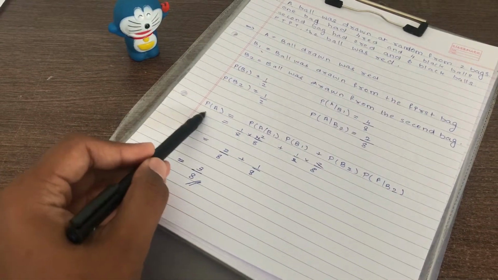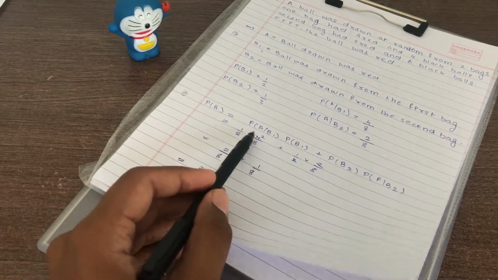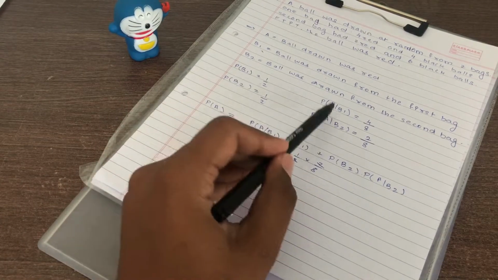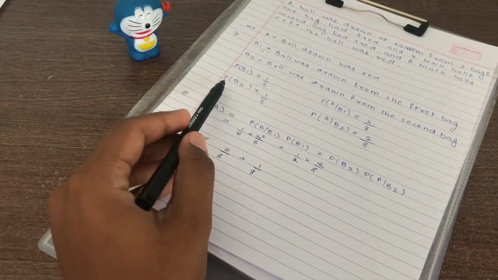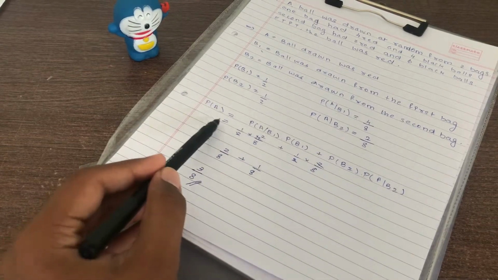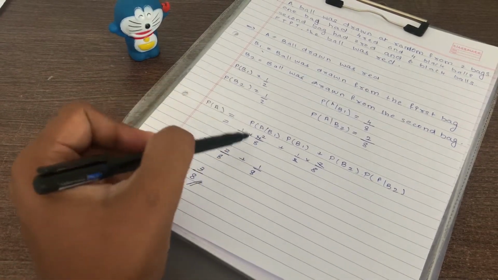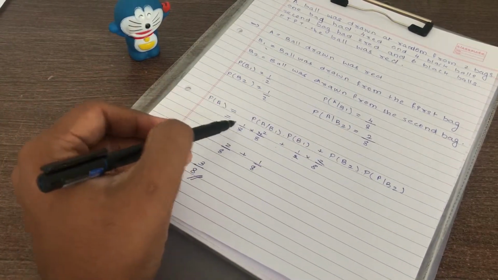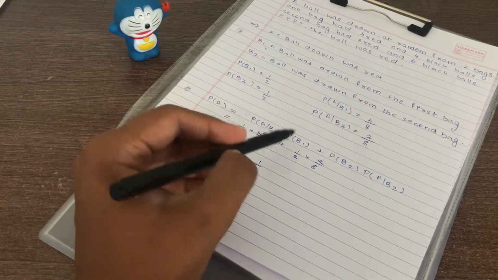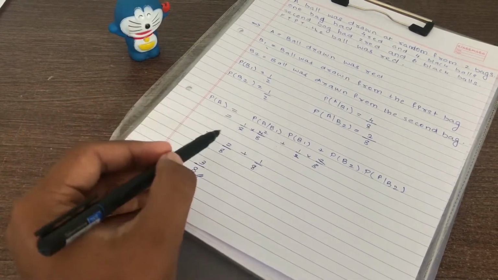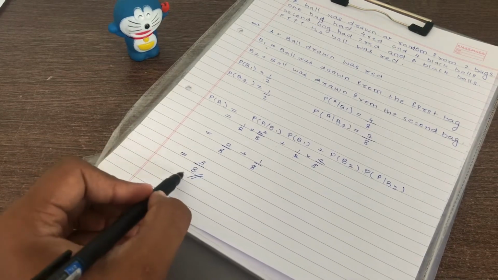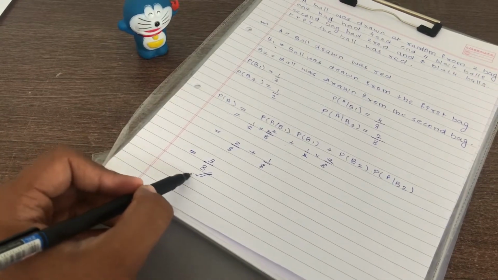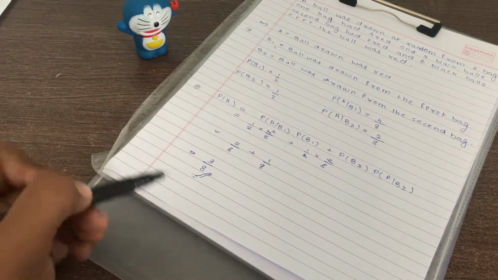Now P of A, the total probability of A is given by P of A given B1 into P of B1. मतलब this into this या फिर this into this plus this into this, मतलब P of B2 into P of A given B2, which is equal to 1/2 into 4/8 plus 1/2 into 2/8. So this 2 gets cancelled with 4. So 2 remains here and these both 2 gets cancelled, so it is 2/8 plus 1/8, which comes out to be 3/8. So our total probability that the ball was red is 3/8.